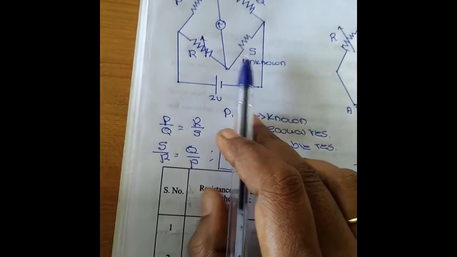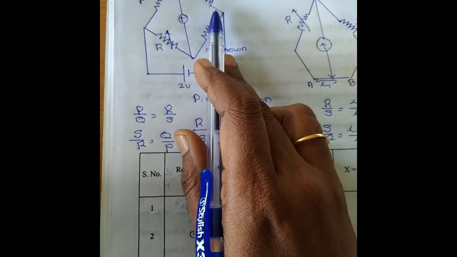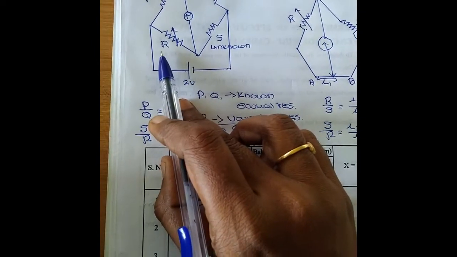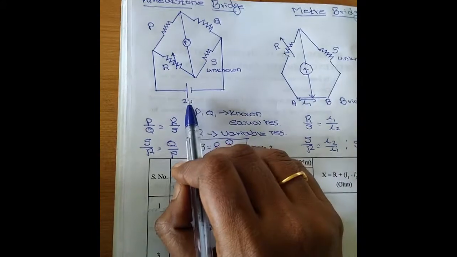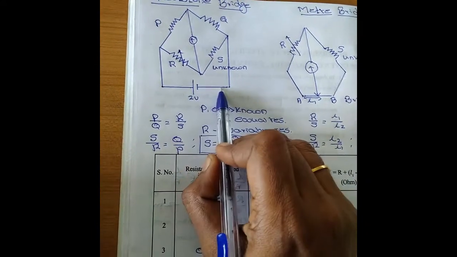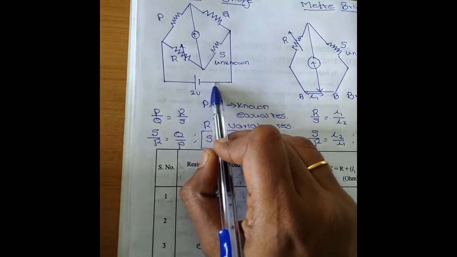Let us see about Wheatstone bridge. Wheatstone bridge is nothing but it will be having four resistances. This P and Q are equal known resistance, R is a variable resistance, and S is an unknown resistance. And this is a 2-volt battery which is connected to this bridge through a key.